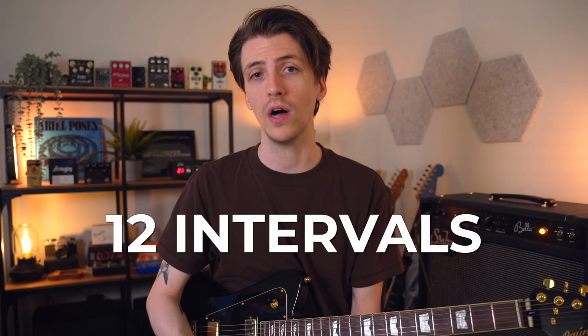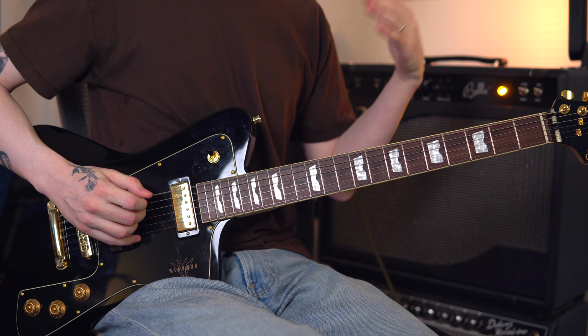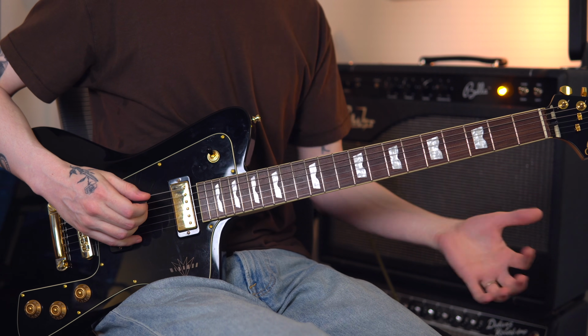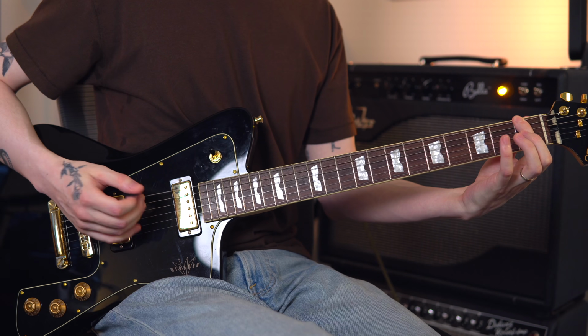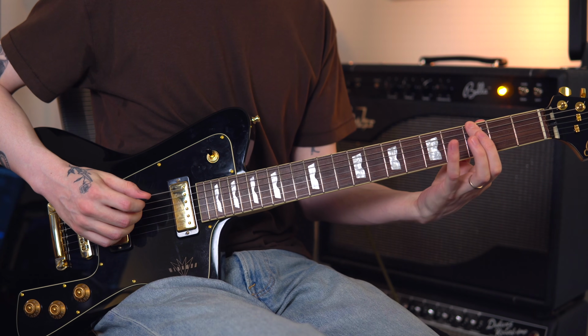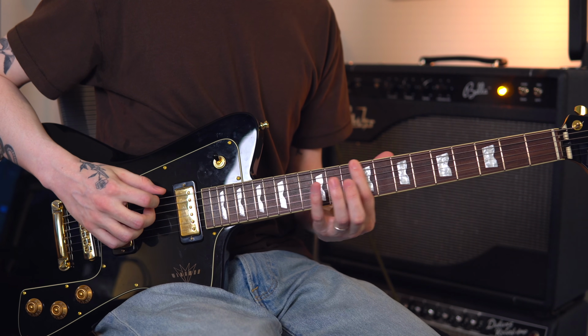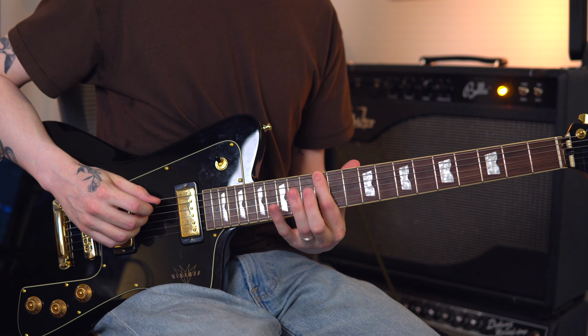So there are a total of 12 intervals. And an easy way to illustrate this is if we just take all the notes on the low E string of our guitar, right? So let's say this is 0, because we're not fretting anything. Well, we go up 1 fret, that's a distance of 1 semitone, 2 semitones, 3 semitones, 4, 5, 6, 7, 8, 9, 10, 11, 12.